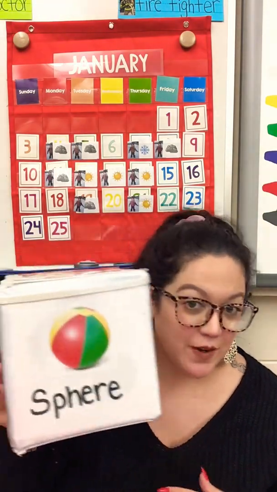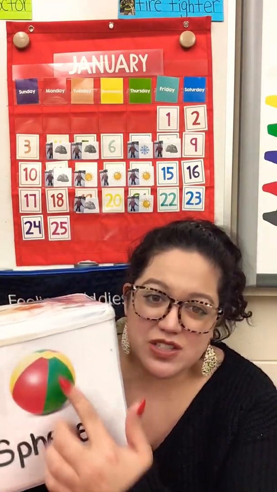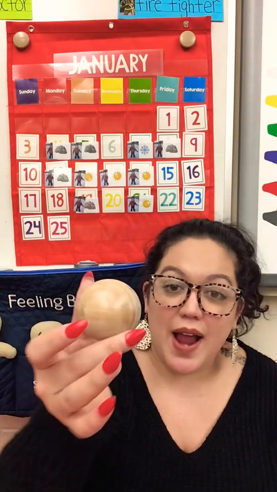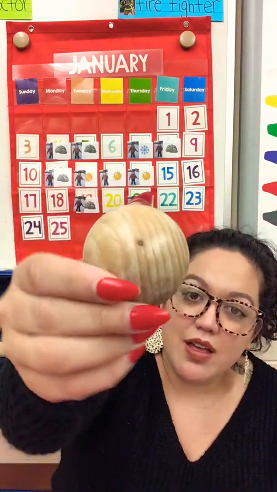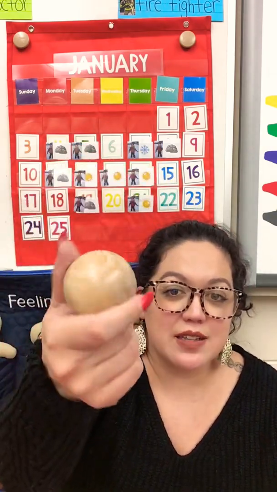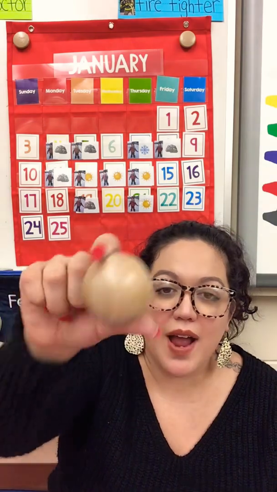Can you say sphere? Sphere. And it kind of looks like a circle, right? But circles are flat. They are 2D. A sphere is round like a ball. A ball is a sphere, not a circle, a sphere. See how you can move it around and things like that? You can't do that with a circle.